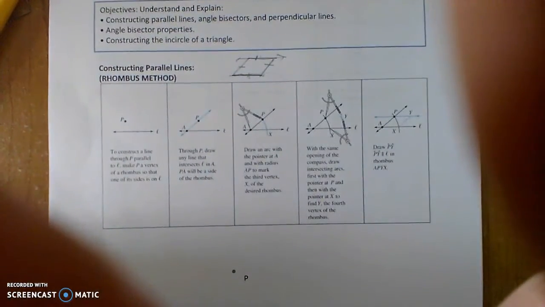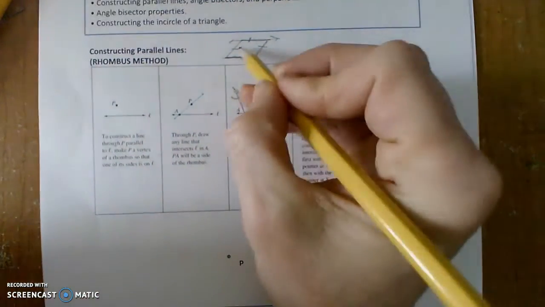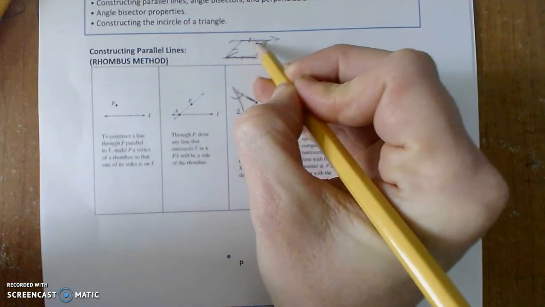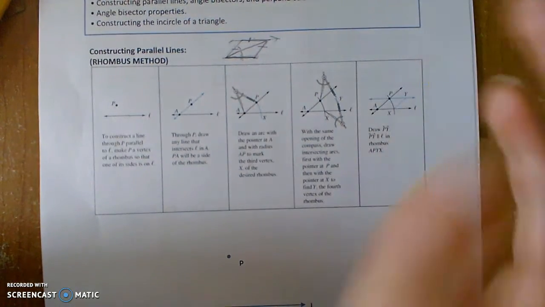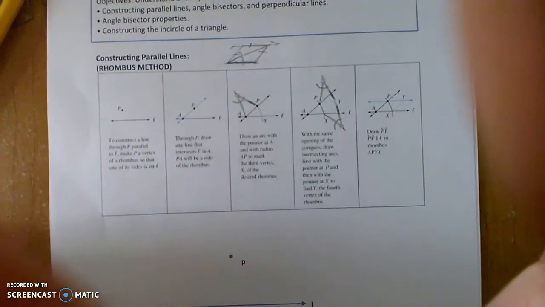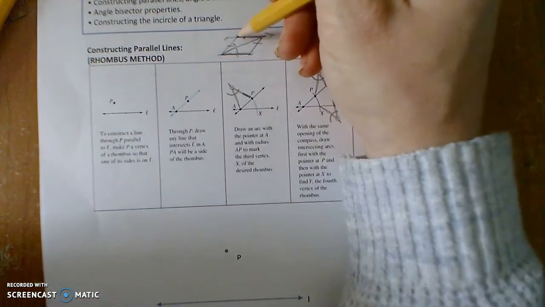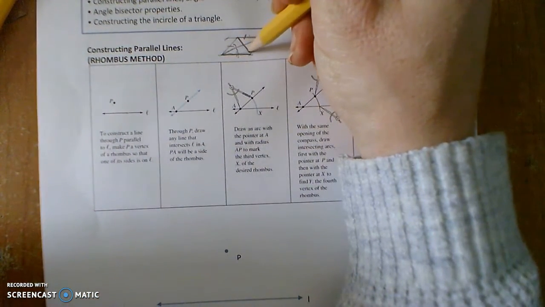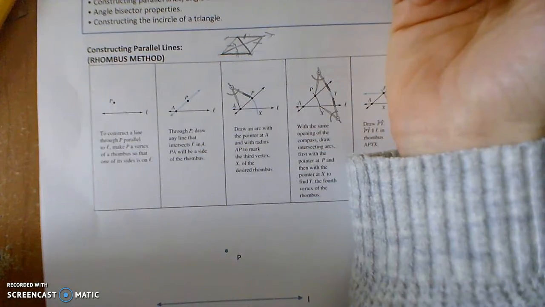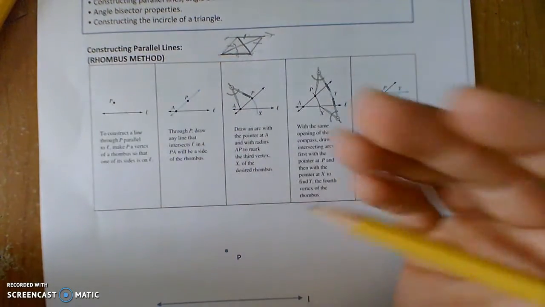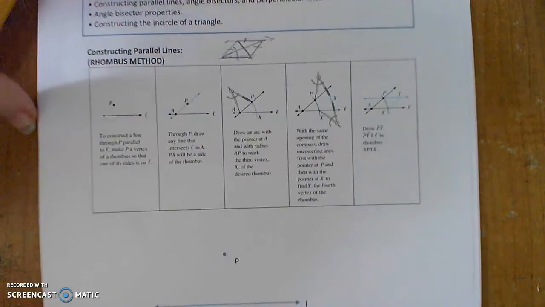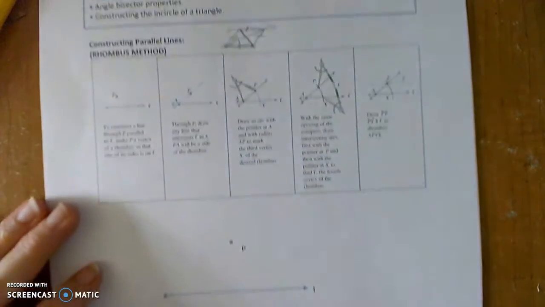Another interesting property is that the diagonals bisect each angle. So every diagonal bisects the vertex angle. And also, the diagonals of a rhombus are perpendicular bisectors of each other. So these are all great properties, and we'll exploit them to do constructions.